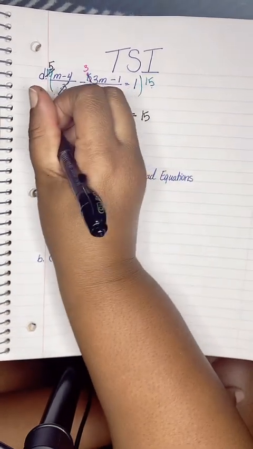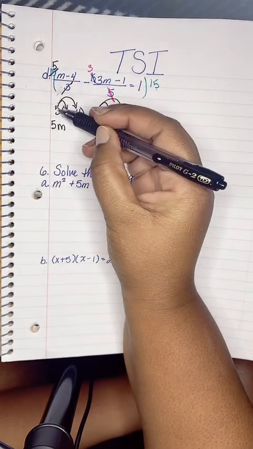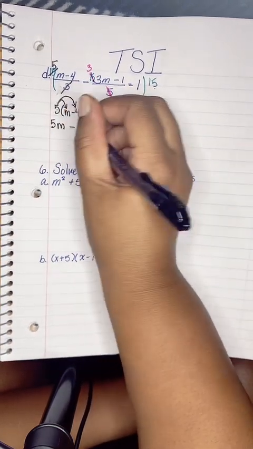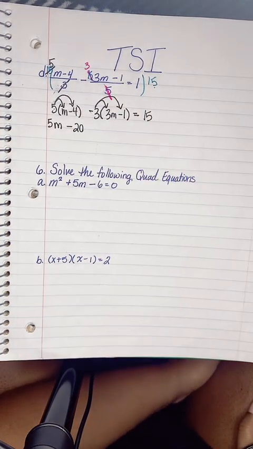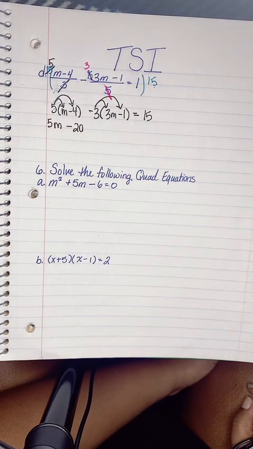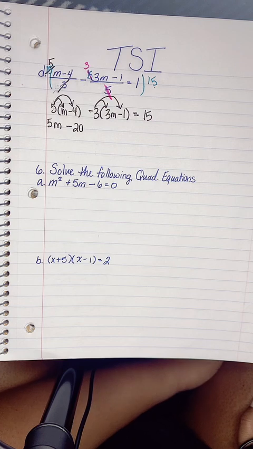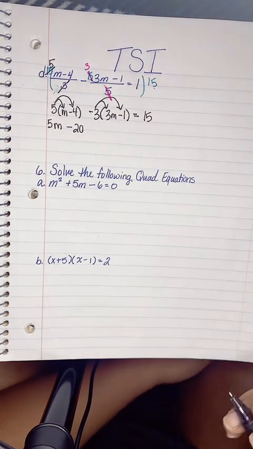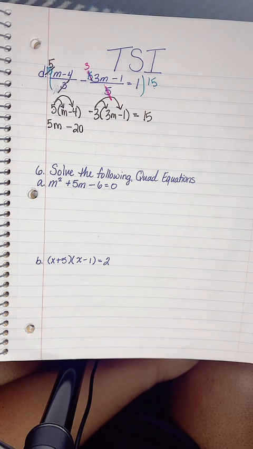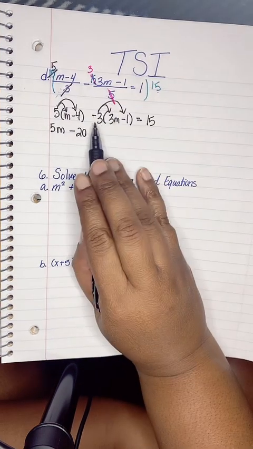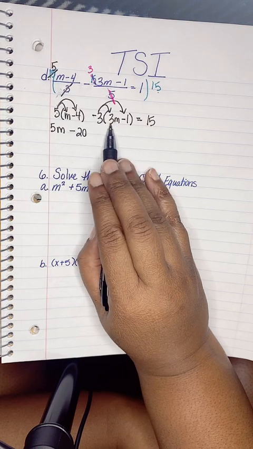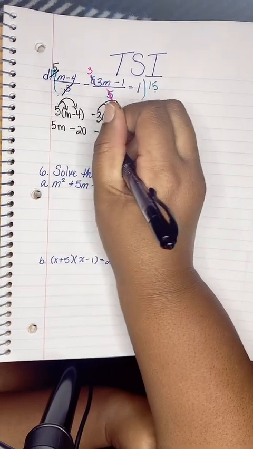So 5 times m is 5m. And 5 times negative 4 is negative 20. Good. Elba said negative 9m plus 3. Yes. Okay. So negative 3 times 3m gets us a negative 9m.